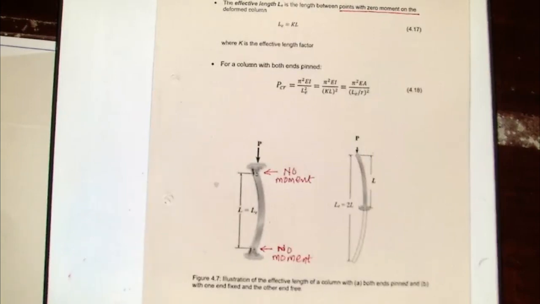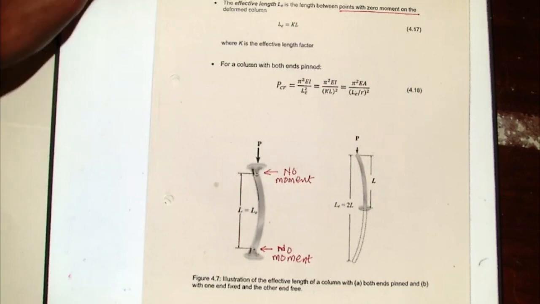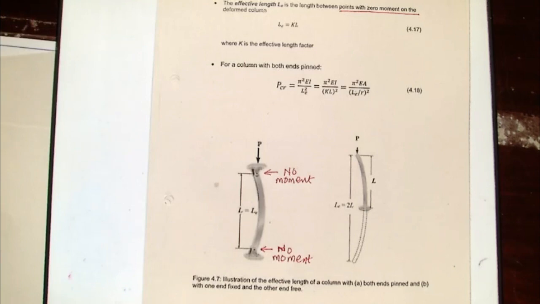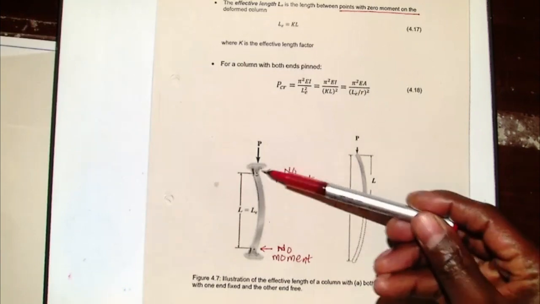But you will have reaction forces, but no moment at all because that structure is able to rotate freely at that point. So for a structure where both ends are pinned, my effective length, because it's defined as the length between 2 points with zero moments, is effectively between this point and that point.